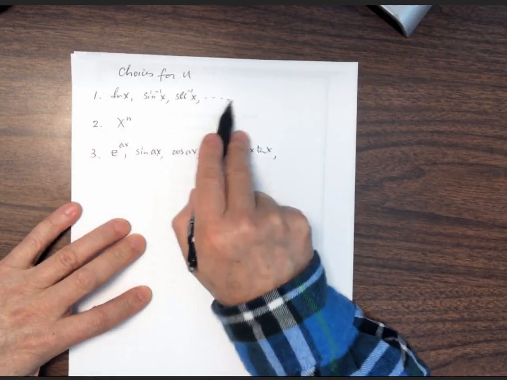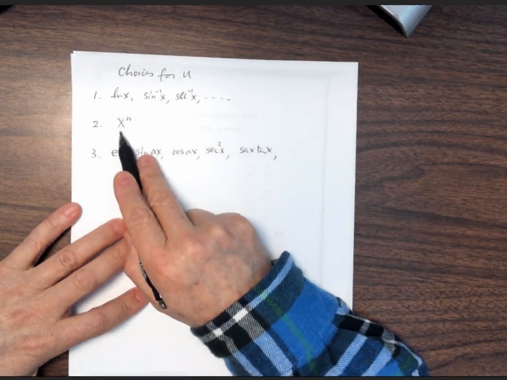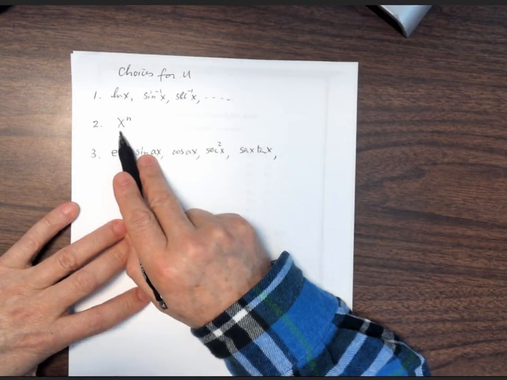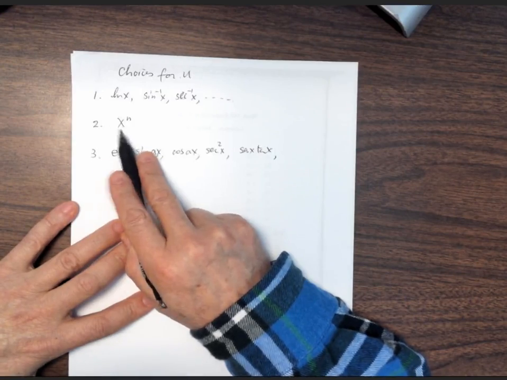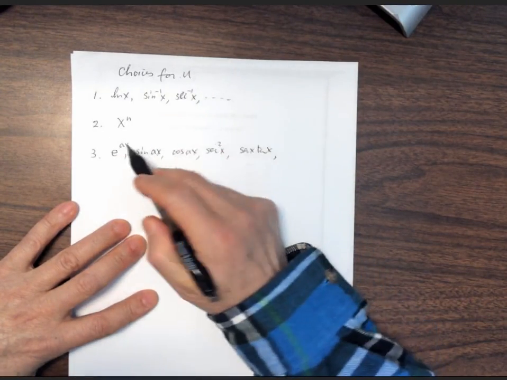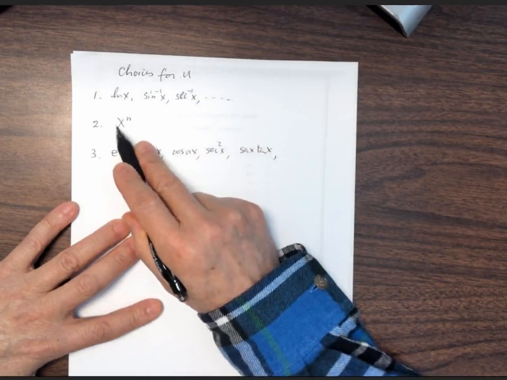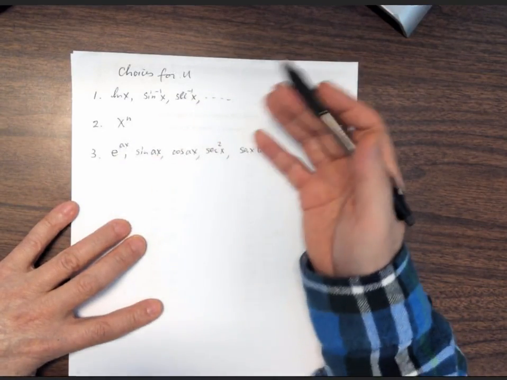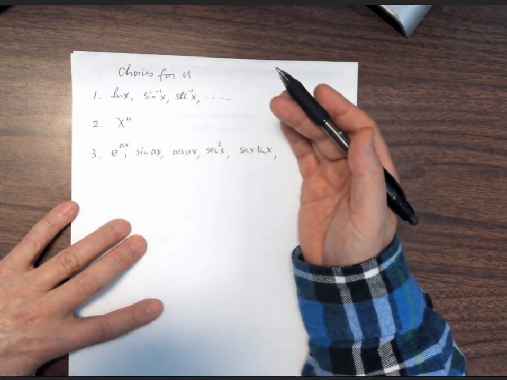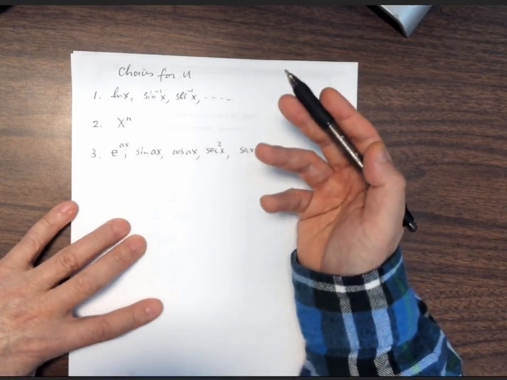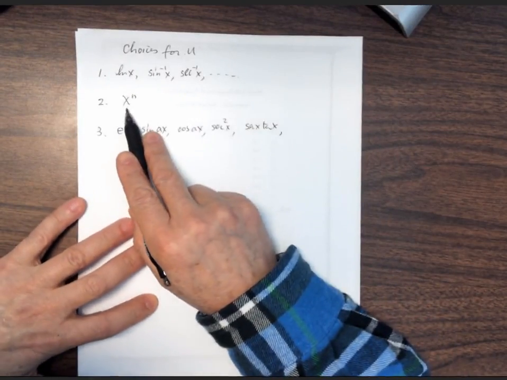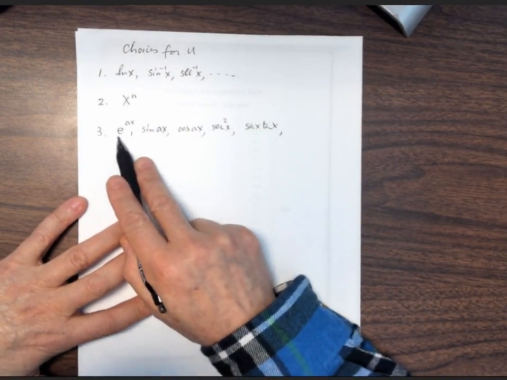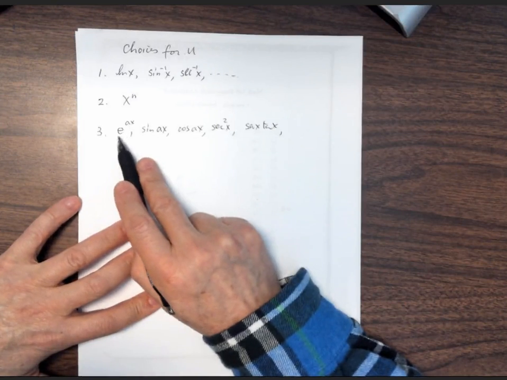Now if you don't see any of those bad guys, look for power. Power is not so bad, it's not so good either. It's not so bad because we can actually integrate. It's not so good because when we integrate, we get a higher order power. That's worse. Well, at least it's possible to integrate. So your last choice would be among those guys. Those are good guys.